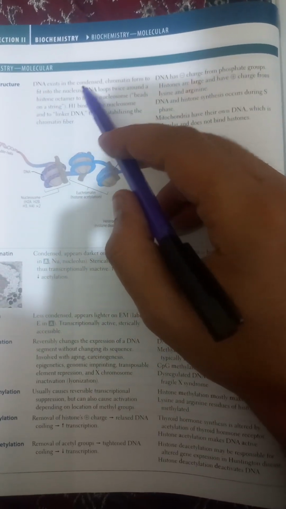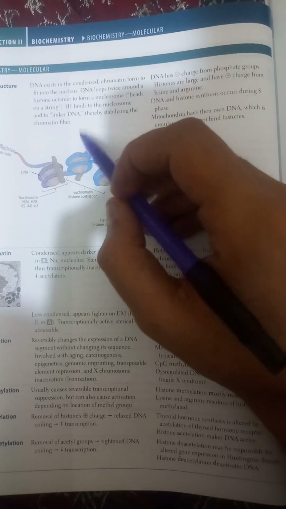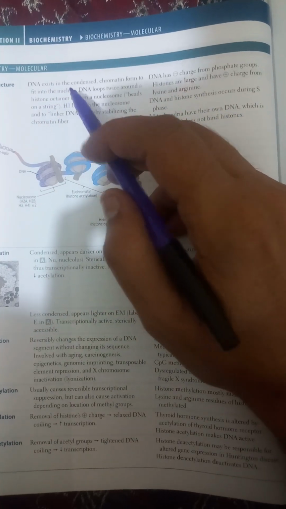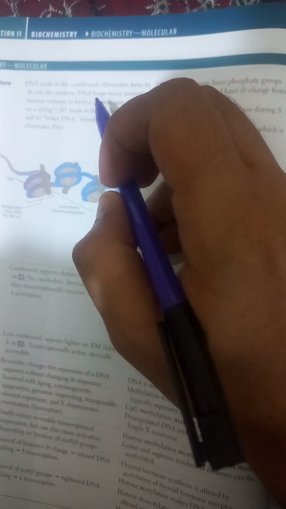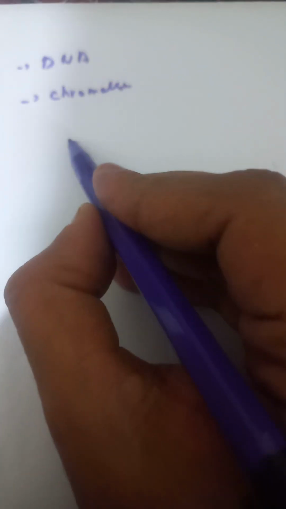It starts with DNA exists in condensed chromatin form. So we must elaborate it. So let's see what are the things we are finding here. First of all, they say DNA, then it says chromatin. So are these two a different thing? Like it says DNA exists in condensed chromatin form. Are these two a different thing or a same thing? So let's discuss.